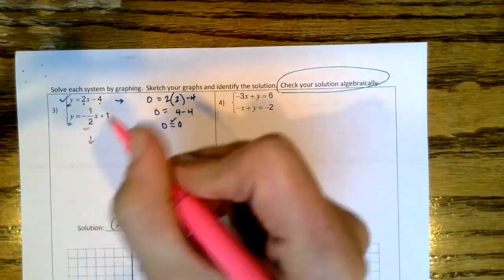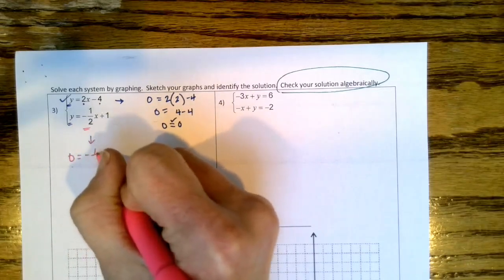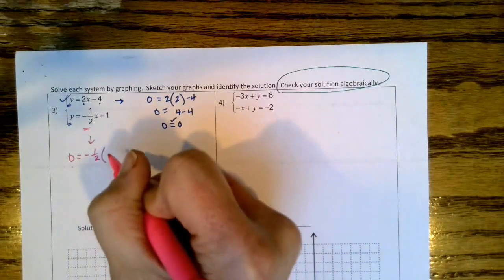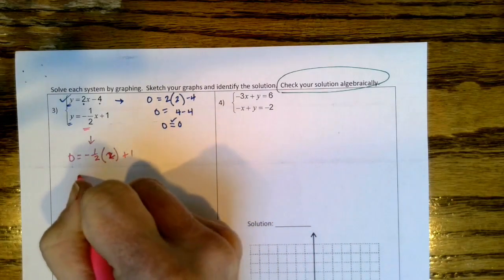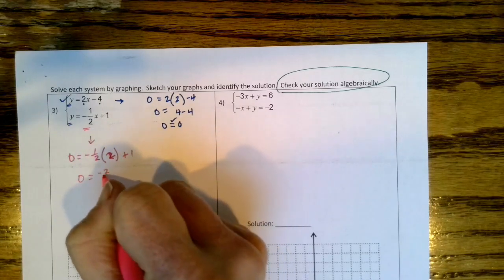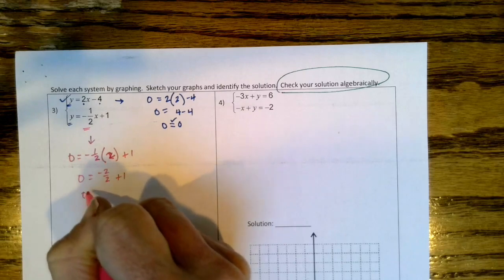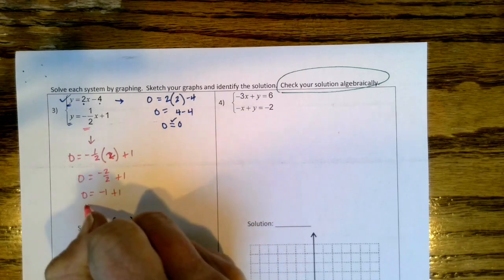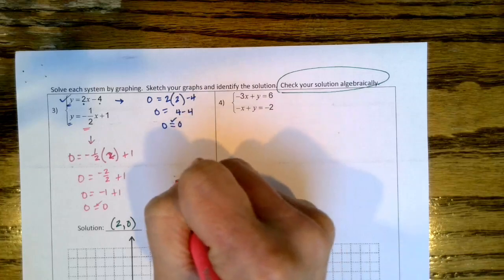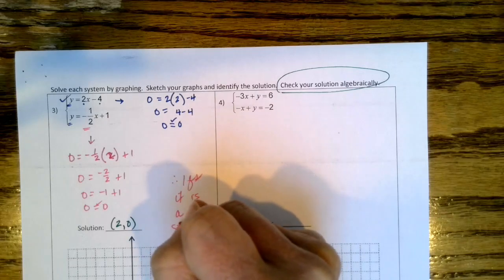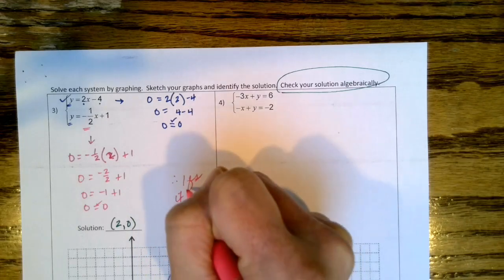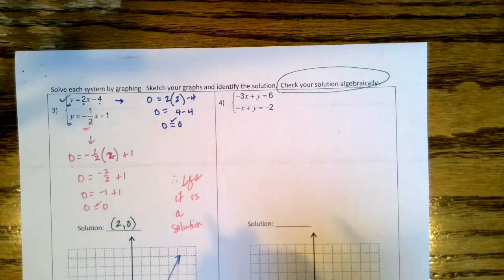Down here, when I check, is 0 equal to negative 1/2 times my input of x, which is 2, plus 1? Is 0 equal to negative 2 over 2 plus 1? Is 0 equal to negative 1 plus 1? Yes, it is. So therefore, yes, it is a solution. Here's the good news. You can do this with every single problem, and therefore you can always know whether or not you got it right. And if you got it wrong, go back and fix it for sure.